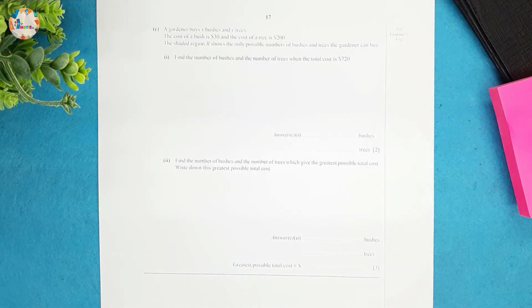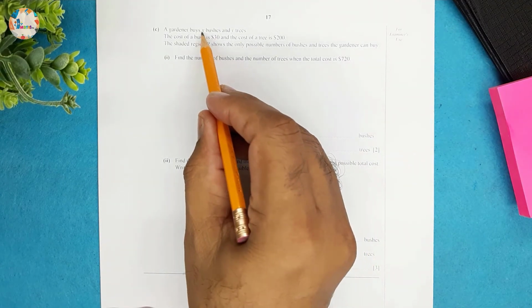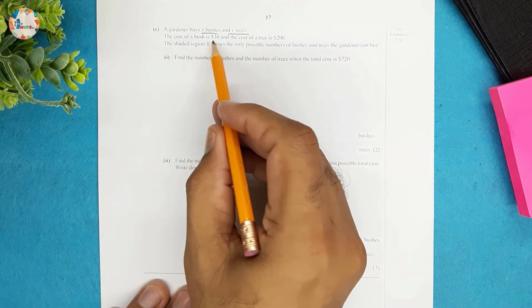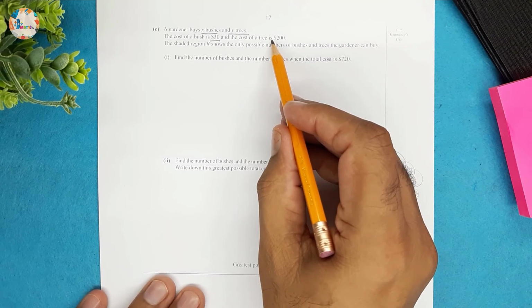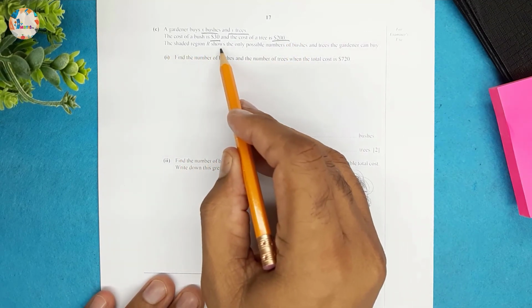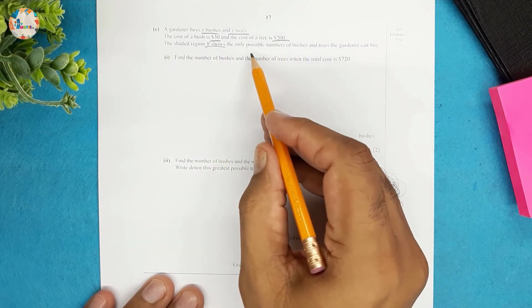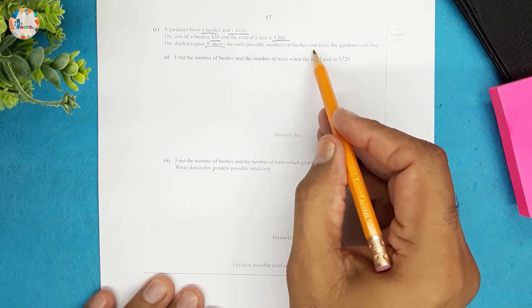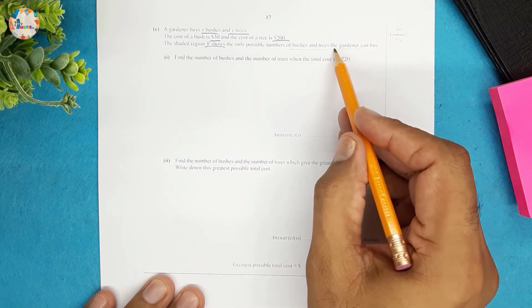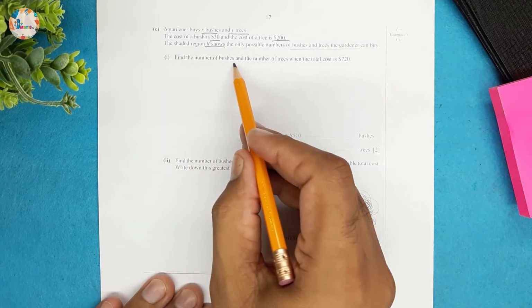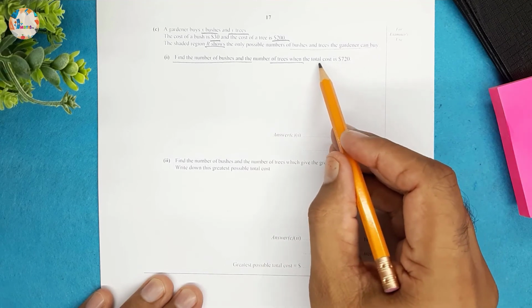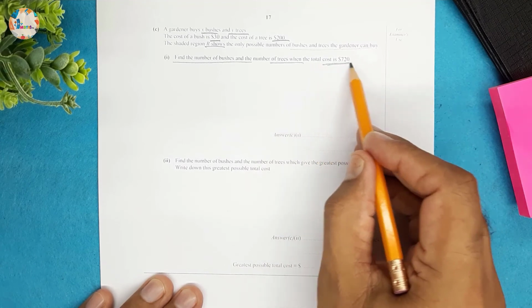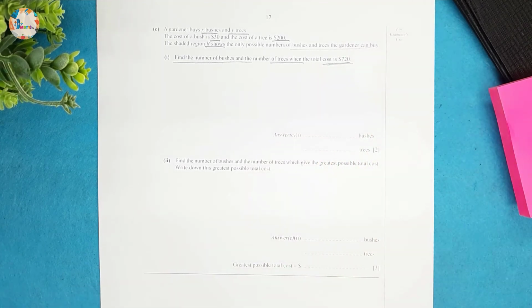C part, a gardener buys X bushes and Y trees. The cost of a bush is $30 and the cost of a tree is $200. The shaded region R shows the only possible numbers of bushes and trees the gardener can buy. Find the number of bushes and number of trees when the total cost is $720.